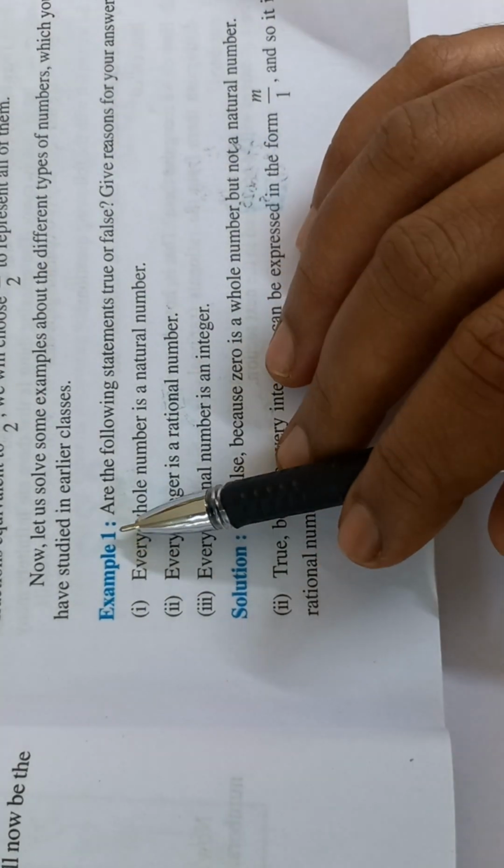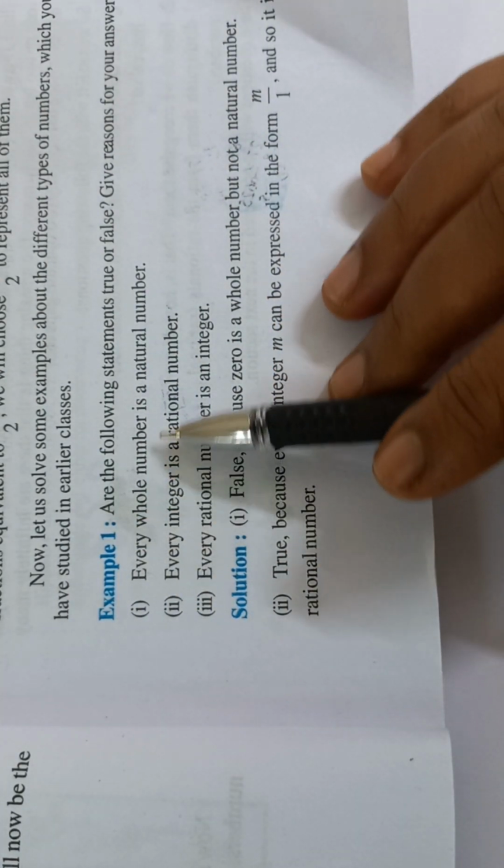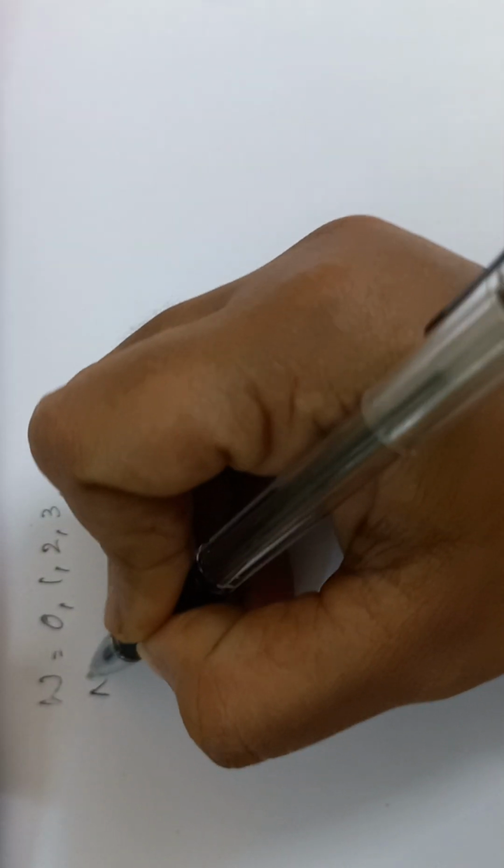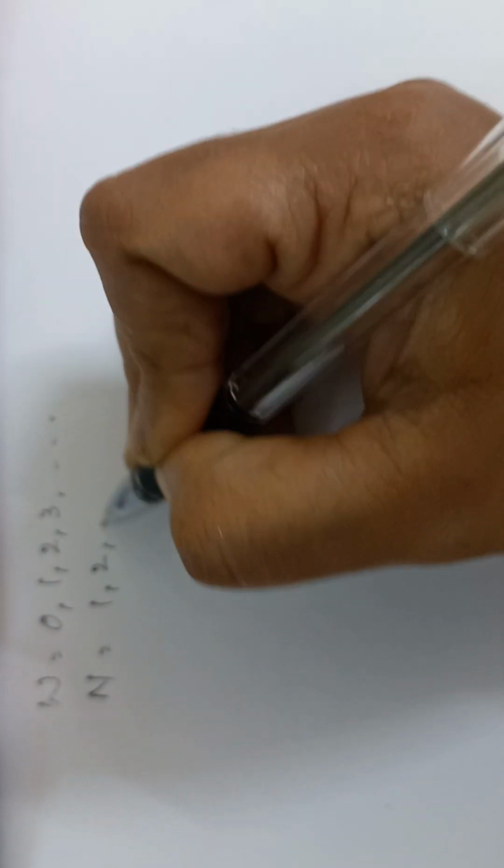Checking for some questions from the textbook. Example 1. Every whole number is a natural number. We know that the set of whole numbers W is equal to 0, 1, 2, 3, etc. Natural numbers are 1, 2, 3, etc. So every whole number is a natural number.